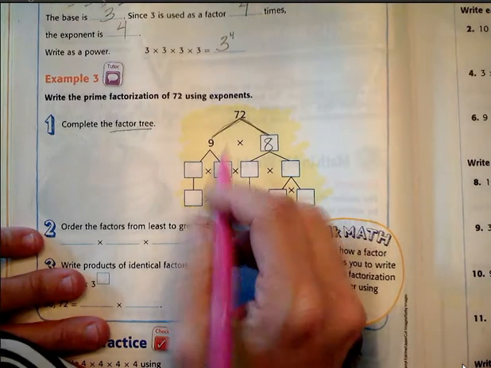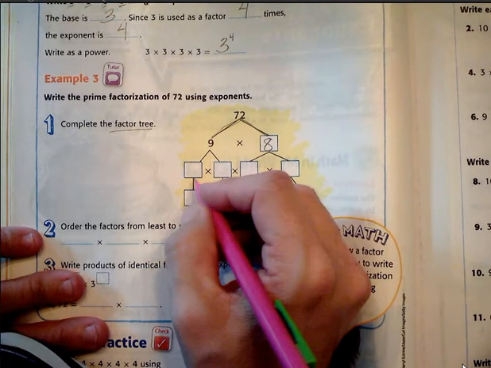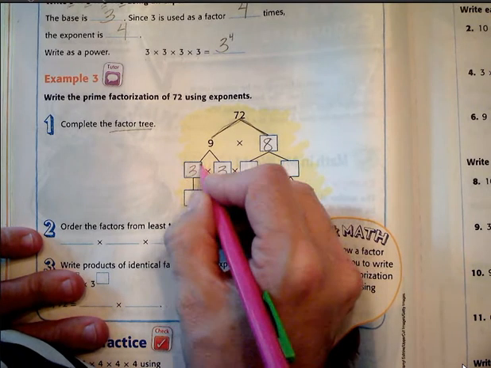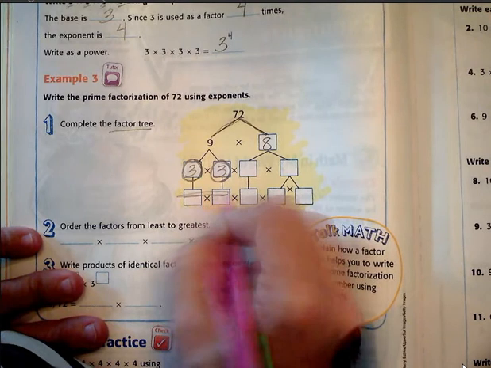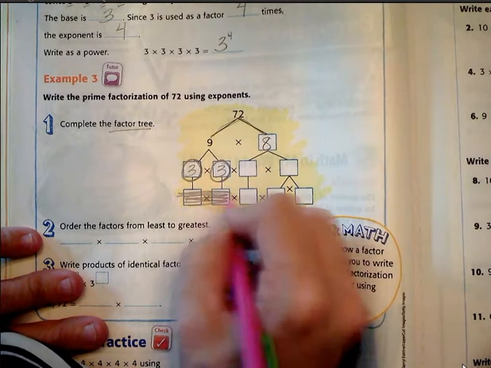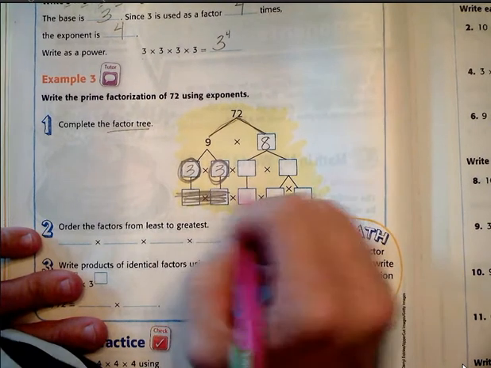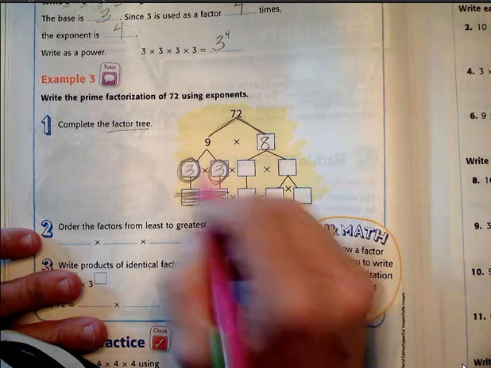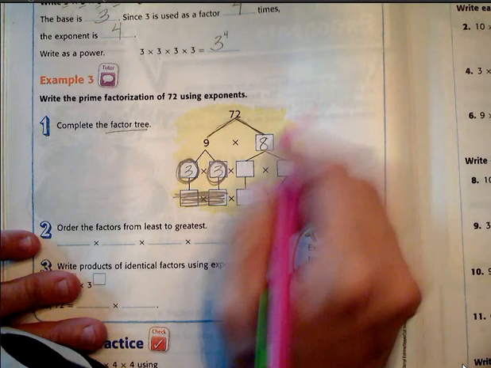Well, okay, now let's take care of this 9. 9 is what times what? 3 times 3. And remember, I like to circle them and say we're done. The book has you rewrite them on the tree. I like to have you circle them when we're done. When they're prime, I like to have you circle. Now let's head over to this number. It's not circled, and this is why I like the circle method, because you have to end with circled numbers at this point. What times what is 8?